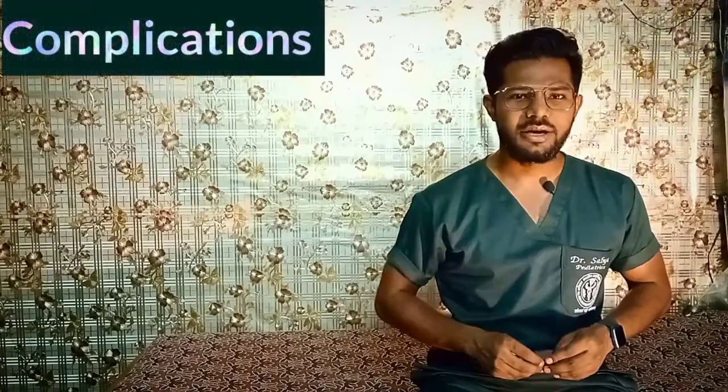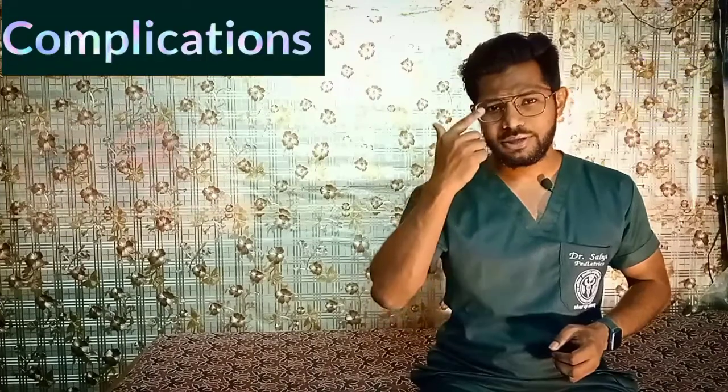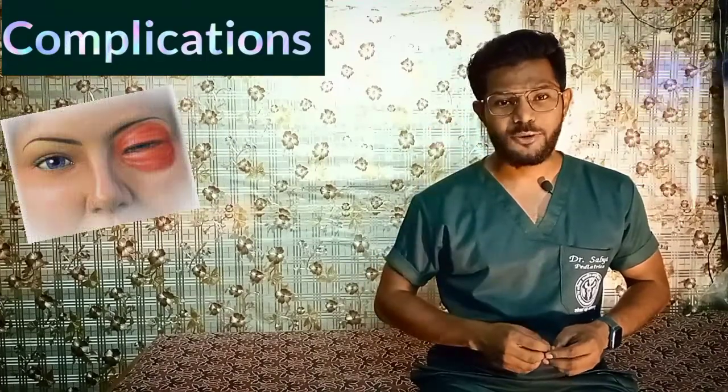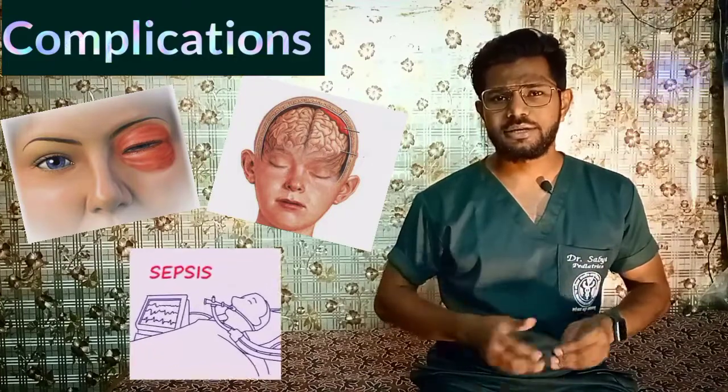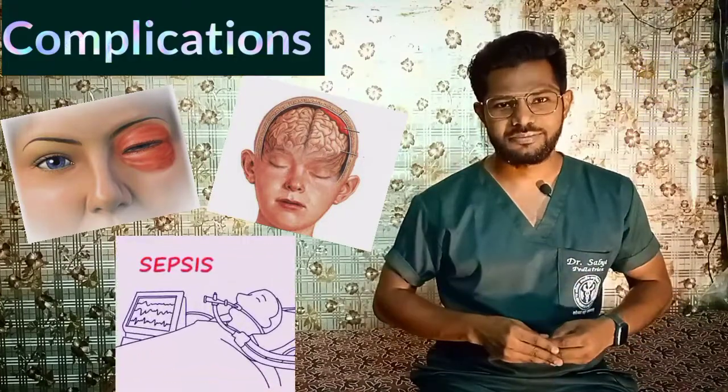The complications of acute sinusitis are divided into three categories. Number one, complications related to eyes, that is orbital complications. Number two, intracranial complications that are related to in and around the brain. And number three, systemic complications, that is the whole body is involved.